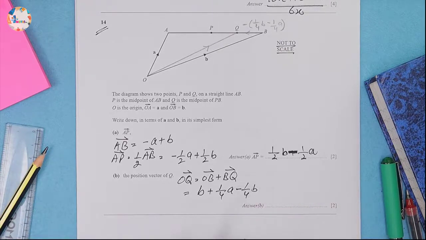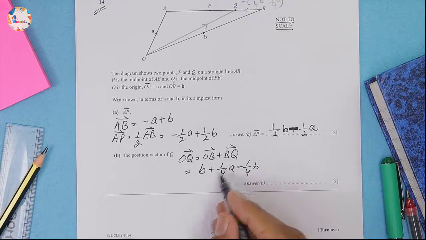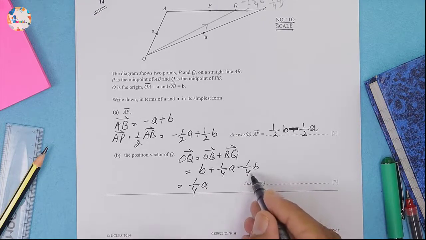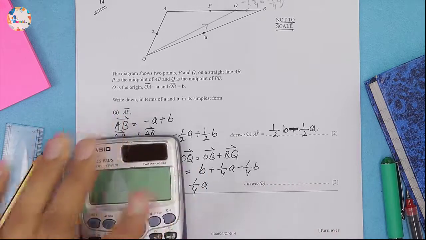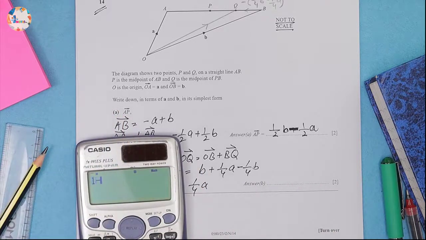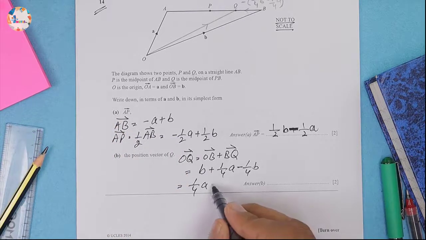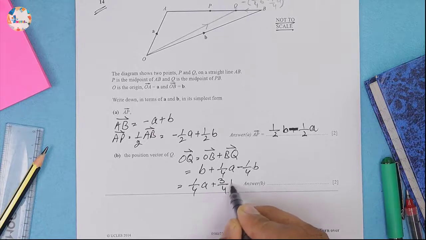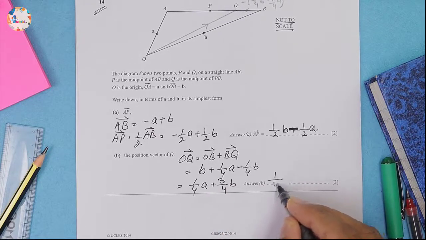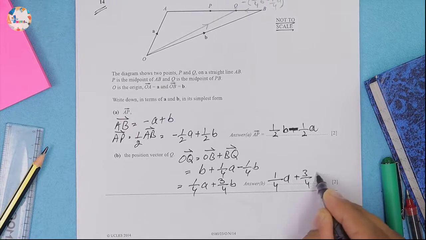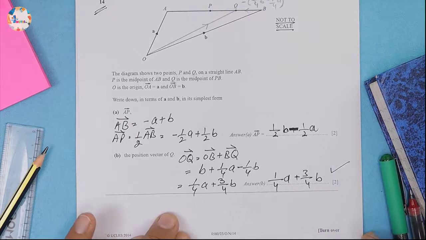Then we can further simplify. Basically this is only term a, so 1 by 4a, and these two will be simplified, 1 minus 1 over 4, this will be resulting to 3 by 4. So we can write here plus 3 by 4b, and our answer will be 1 by 4a plus 3 by 4b. This will be the final answer.